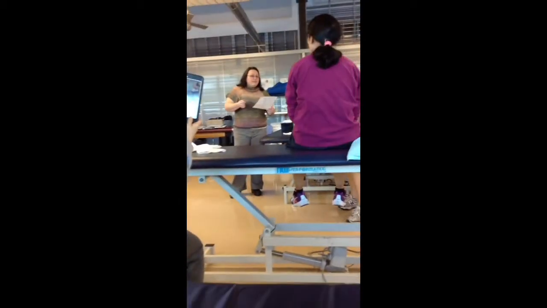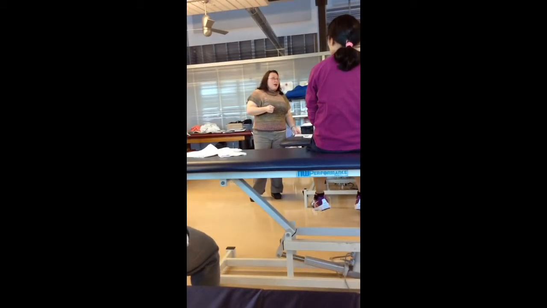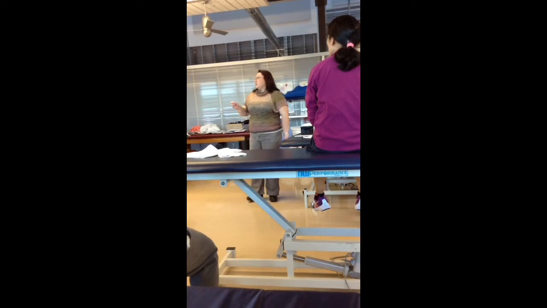Okay, so intermediate. Now we can do a standing knee flexion stretch with a hand or a strap. Okay, so be particular with your form.